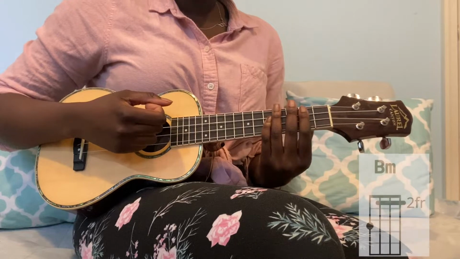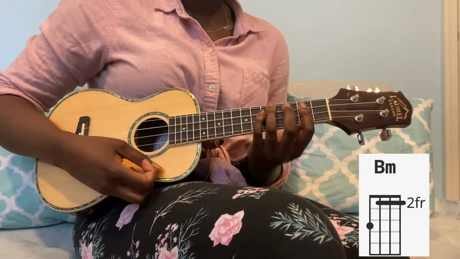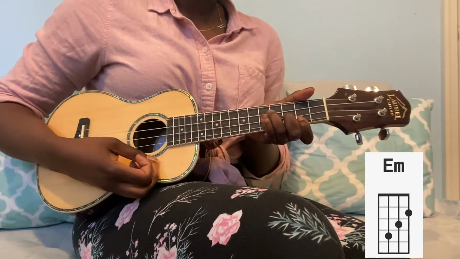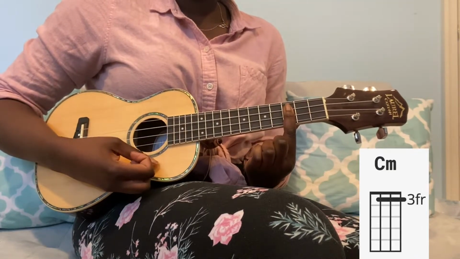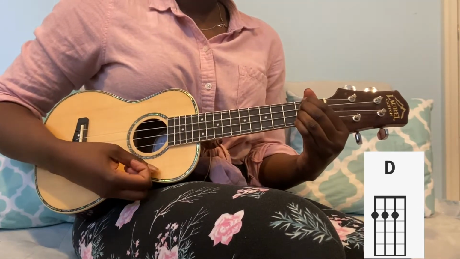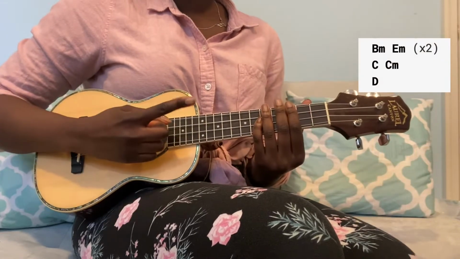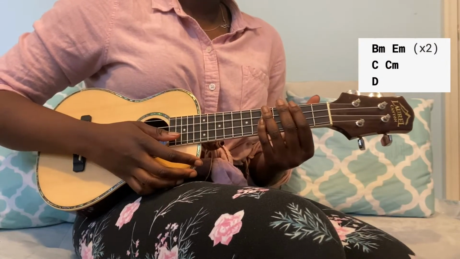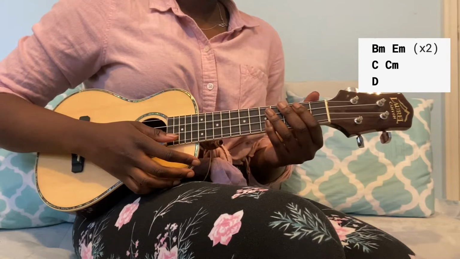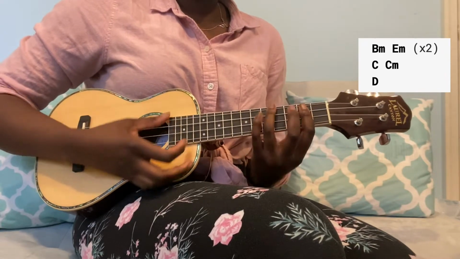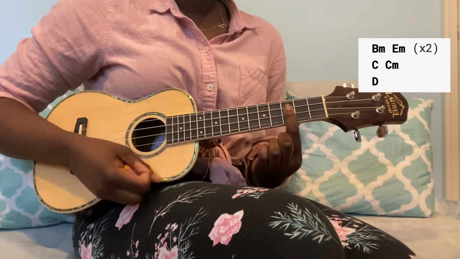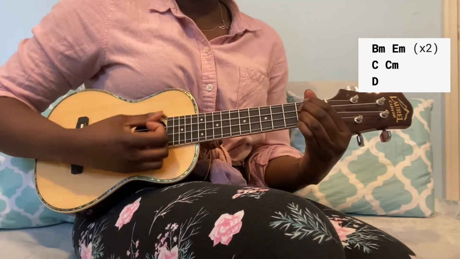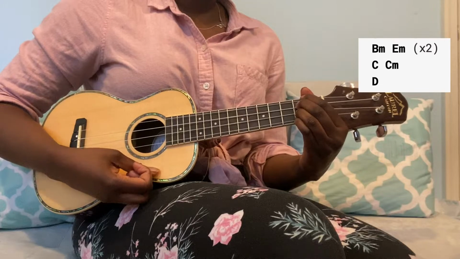The chords are B minor, E minor, C, C minor, and D. And the progression is on the screen. You'll play the strumming pattern twice each on B minor and E minor, and then once each on C minor and C, and finally you'll end with a single downstroke on D. So it should sound like this.